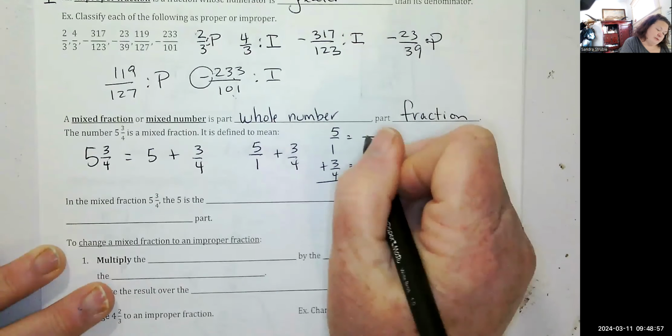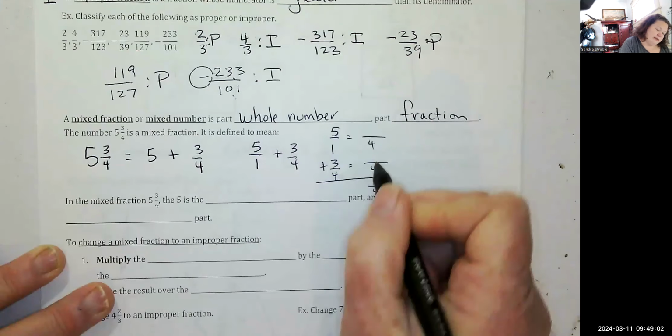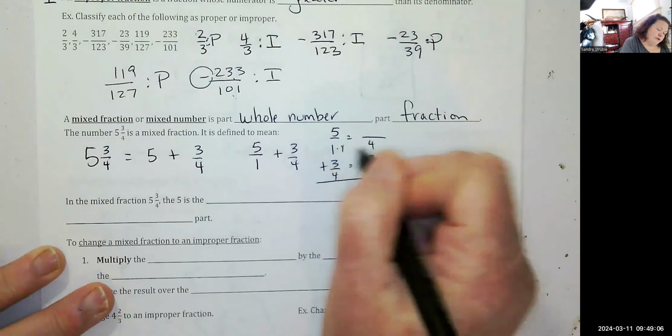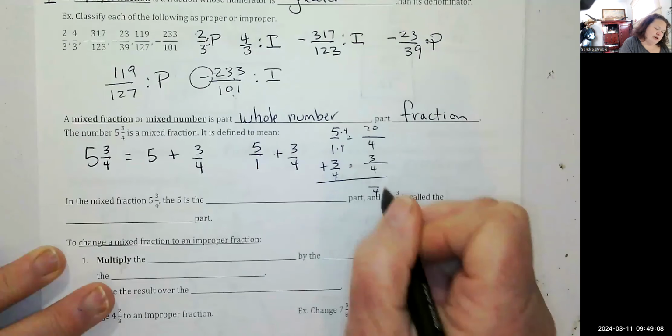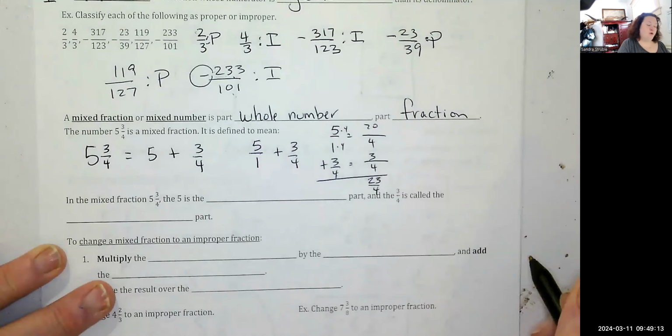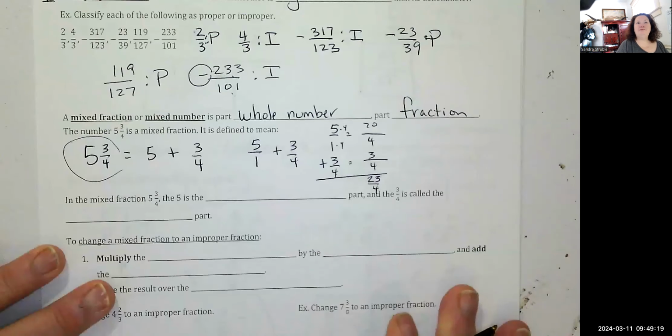Oh, the denominator is going to be 4. This is going to stay 3/4 because it's times 1. 1 times 4 is 4. 5 times 4 is 20. So the improper of this would be 20 plus 3 is 23 over 4. That would be the improper version of this mixed fraction.